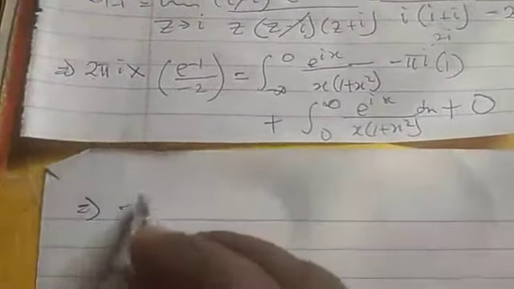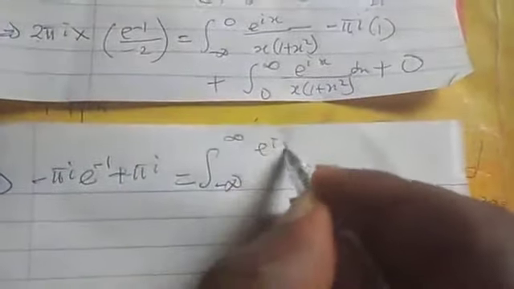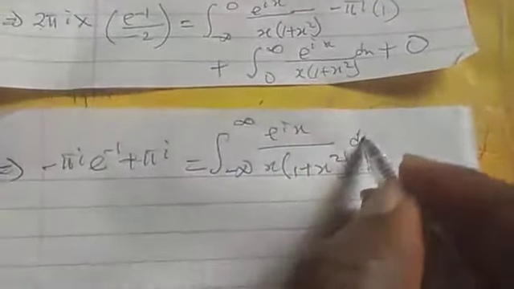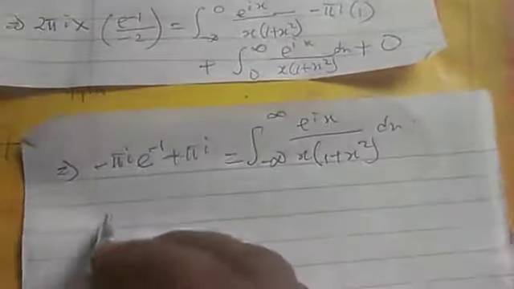So we have minus pi i exponential minus 1. When you bring this minus pi i over, it will become plus pi i equal to, we can merge these two together to become minus infinity to infinity exponential ix over x into 1 plus x squared dx.